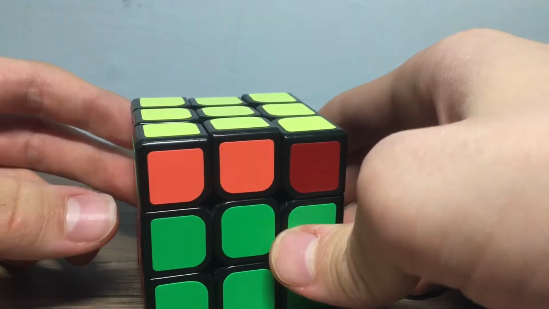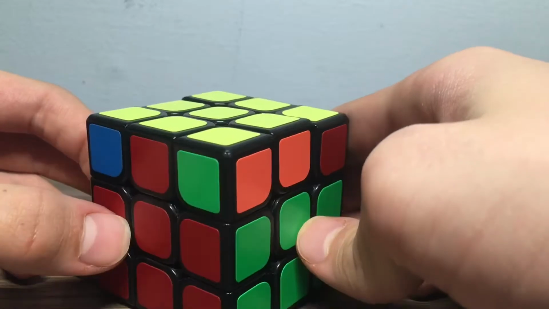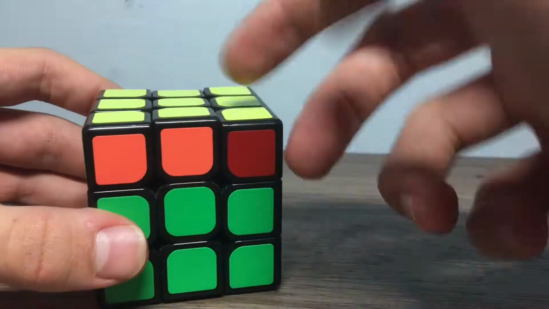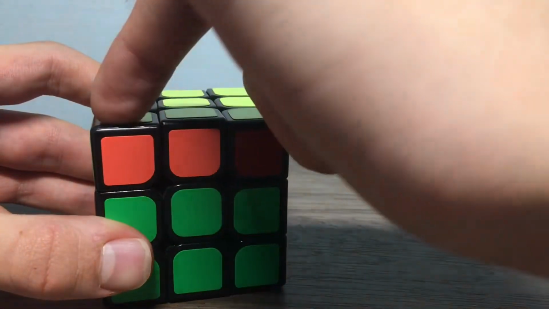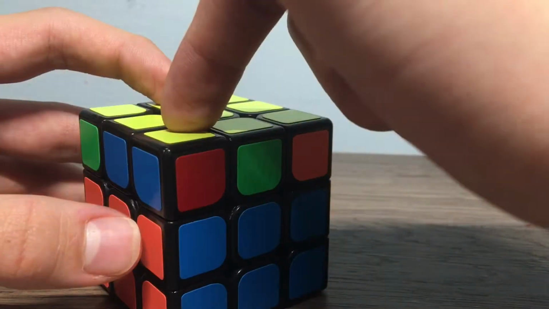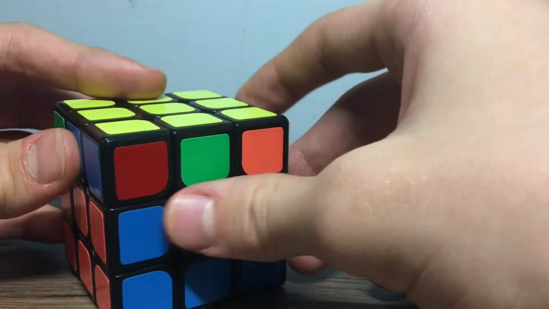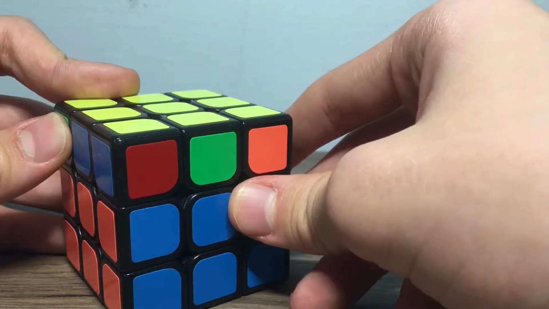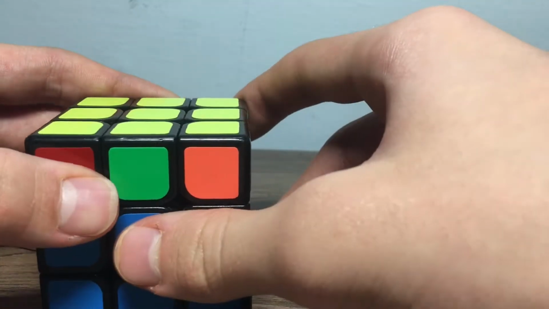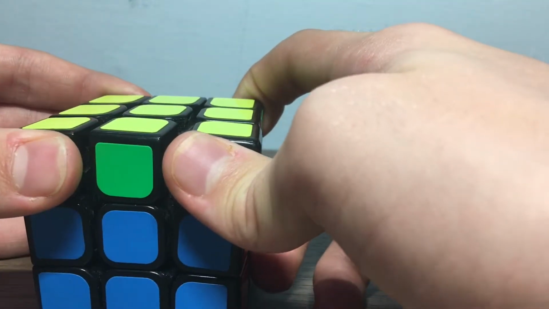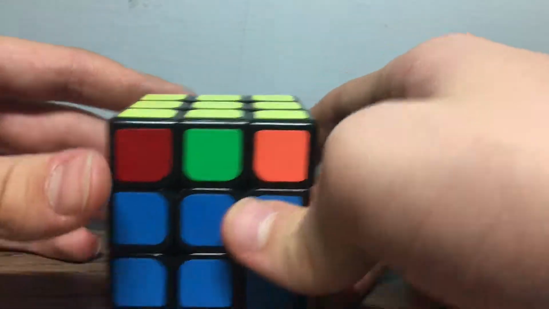Now the second case is a much longer algorithm. There's 2 ways you could do it. You could either just switch these 2 and then switch these 2. So do the algorithm I just showed you twice, but that's a lot slower. You could learn the slightly longer algorithm, which I highly recommend.